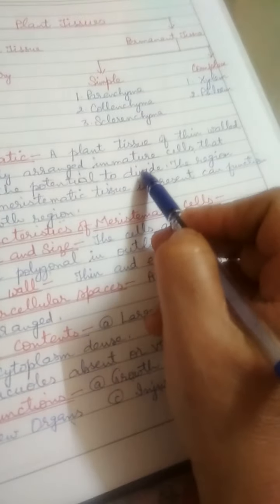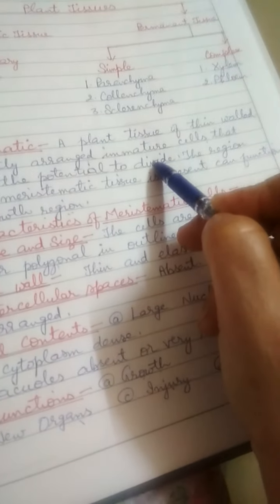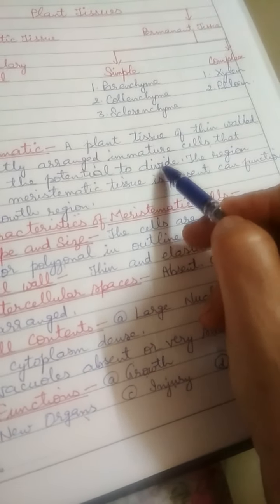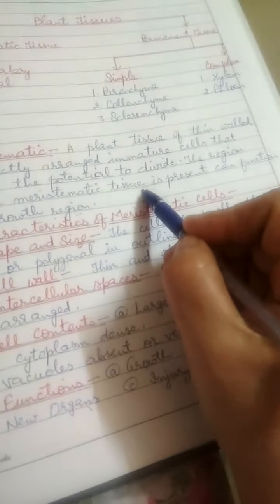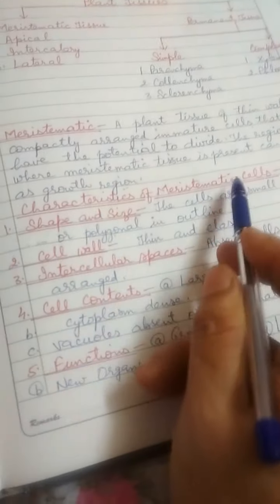Because of this division, the plants can grow new parts like new leaves, new roots or fruits or stem, because of the division of these meristematic cells. And the region where this meristematic tissue is present functions as a growth region. Now let us see the characteristics of meristematic cells.